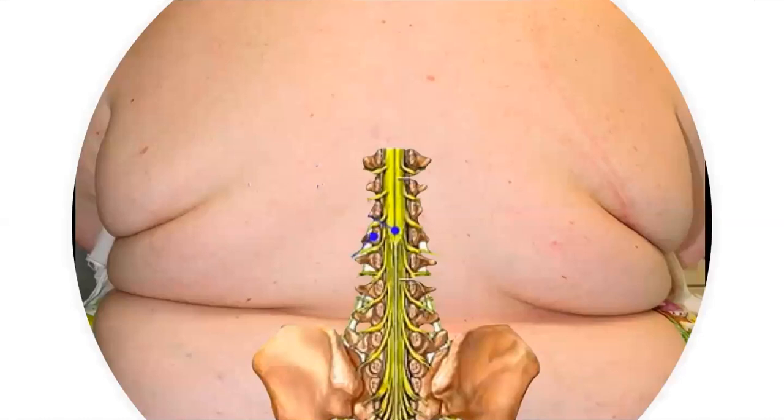As you can see, palpating these iliac crests in this morbidly obese patient will be particularly difficult, and one will really struggle to find the interspinous spaces.